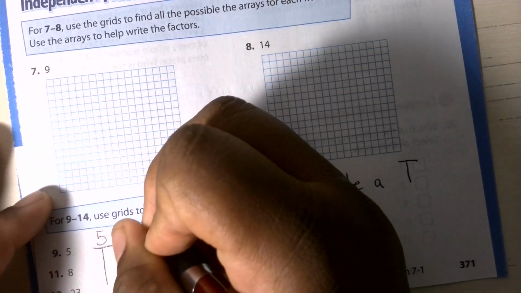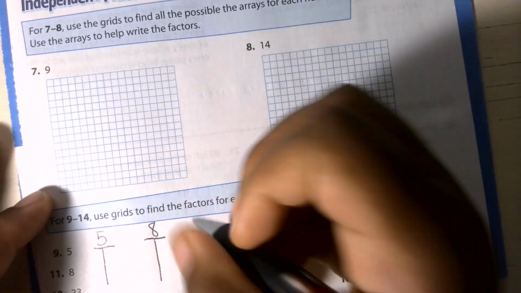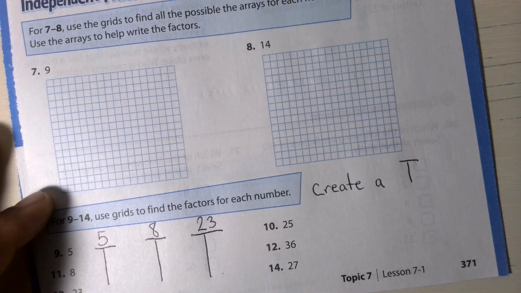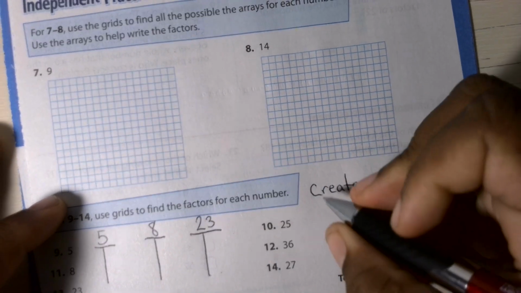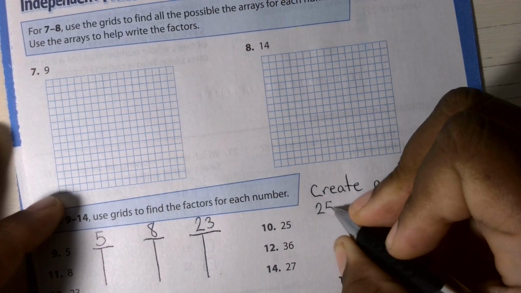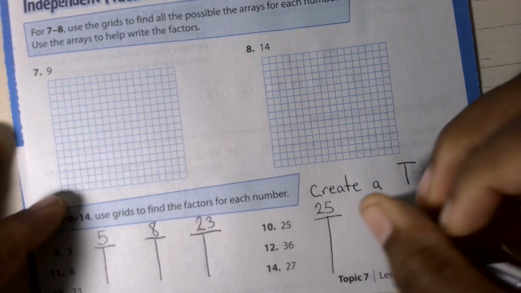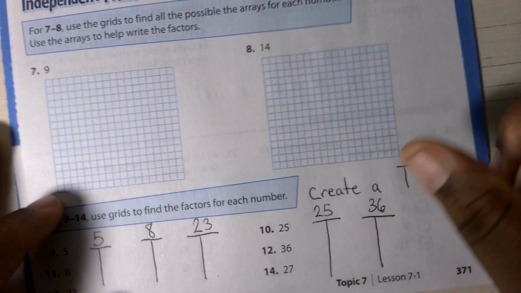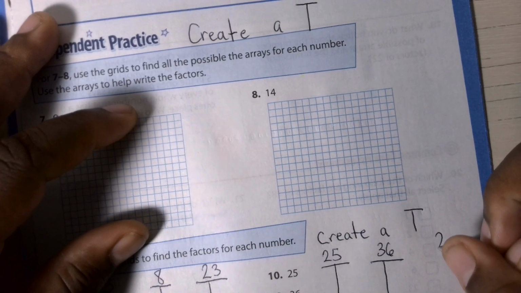We have 5, 8, and we have 23. Here you'll create a factoring chart for 25, 36, and 27.